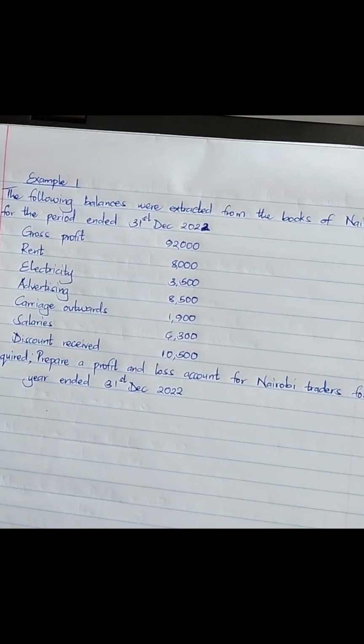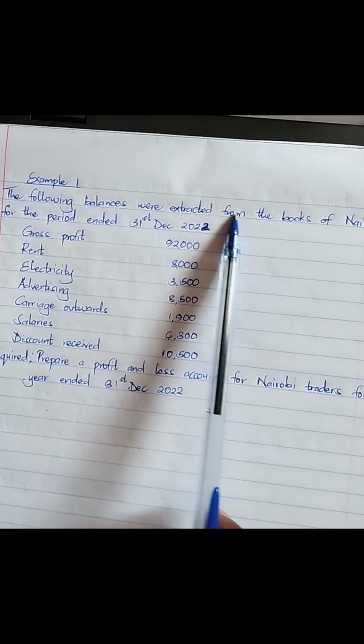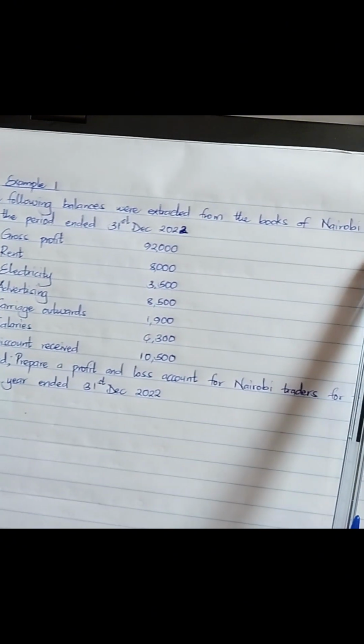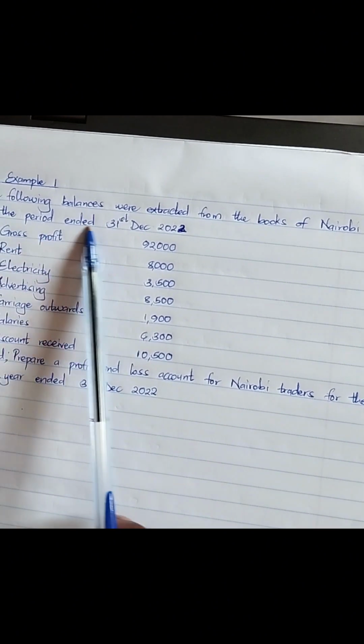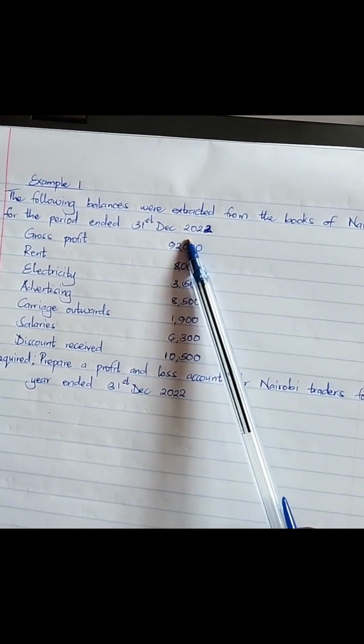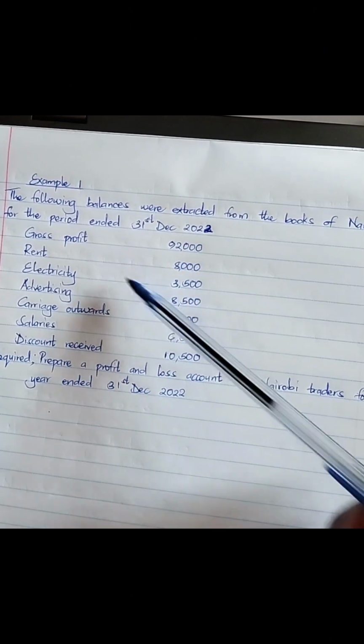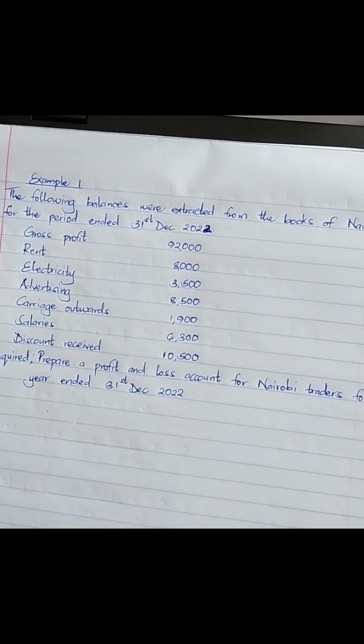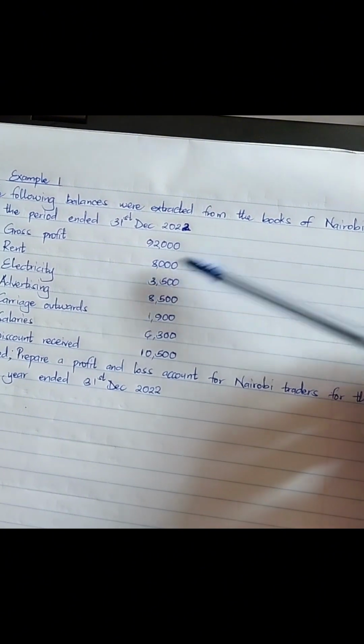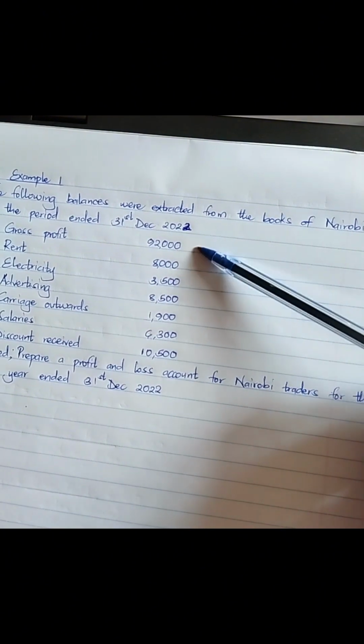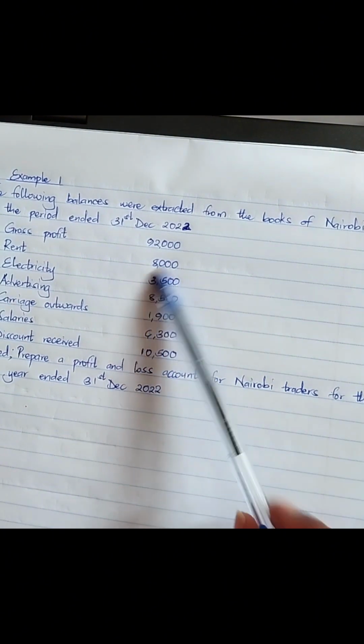Let's quickly look at one example and learn how you can draw the profit and loss account. The question is as follows. The following balances were extracted from the books of Nairobi traders for the period ended 31st December 2022. And then you're given the expenses and revenues that you're going to input in that account. There is gross profit given as 92,000.